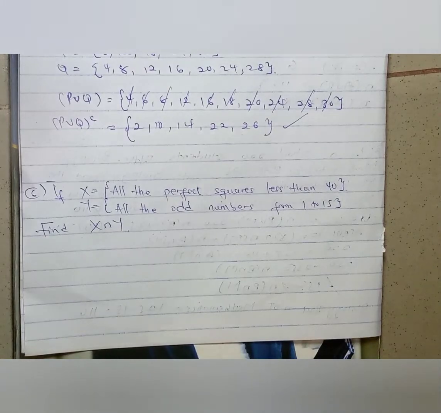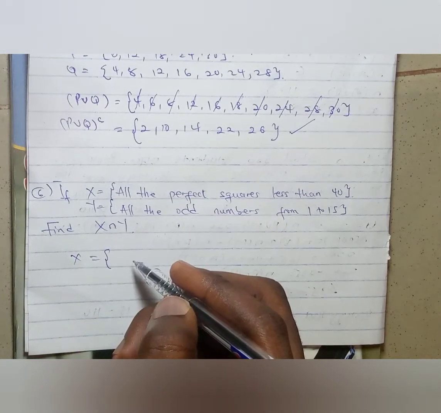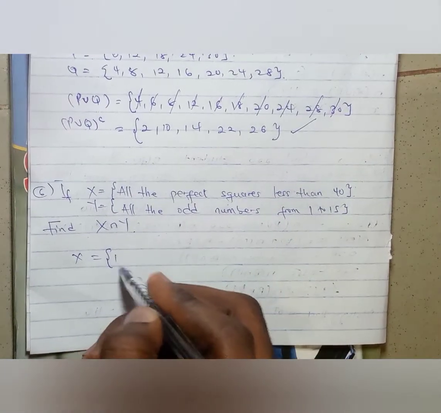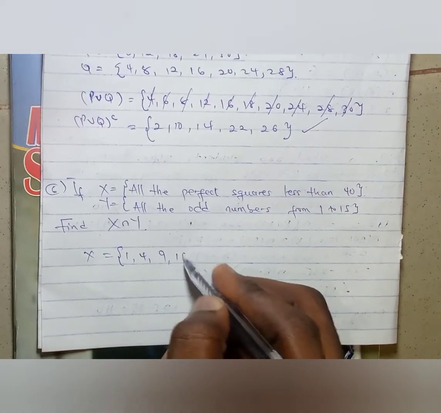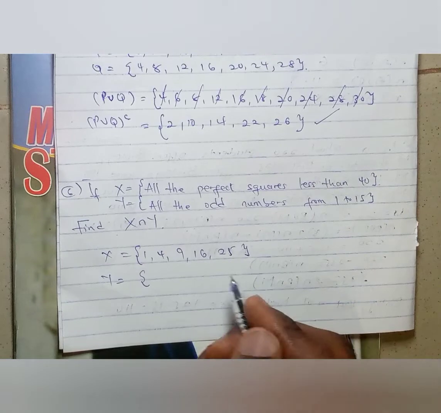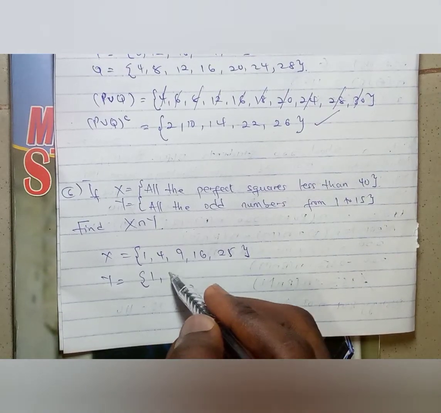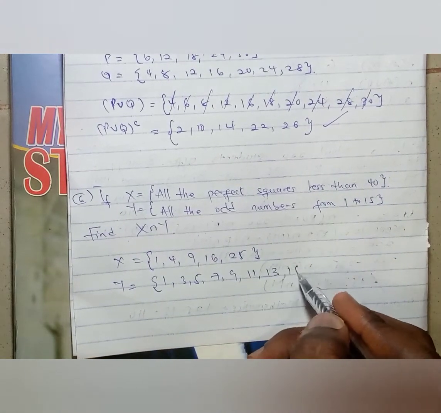Now question 6. If X is a set of all perfect squares less than 40, and Y is a set of all odd numbers from 1 to 15, find X intersection Y. Very simple. Members of set X, all the perfect squares less than 40: 1, 4, 9, 16, 25. Y is odd numbers from 1 to 15: 1, 3, 5, 7, 9, 11, 13, 15.